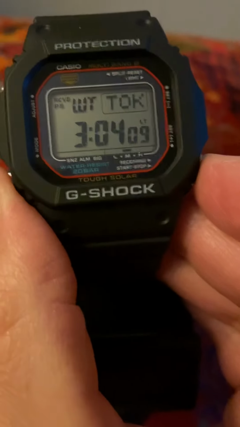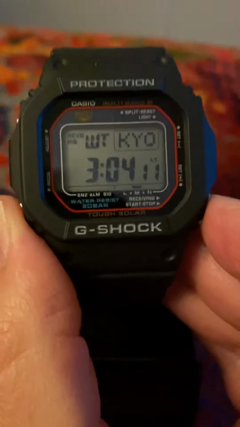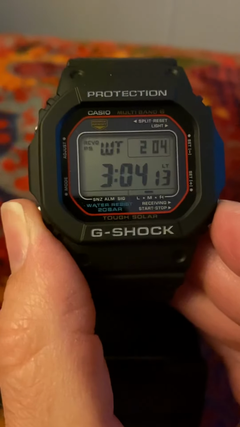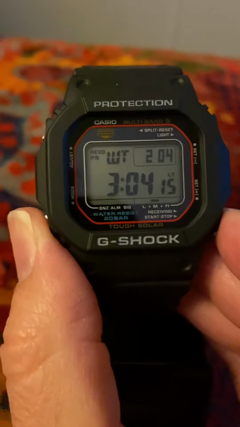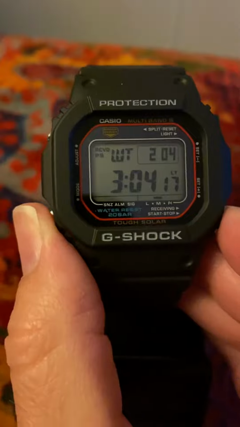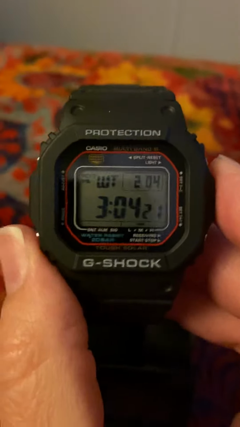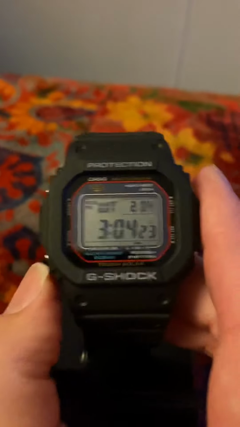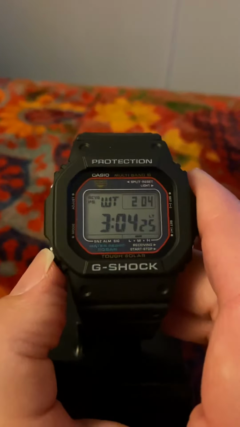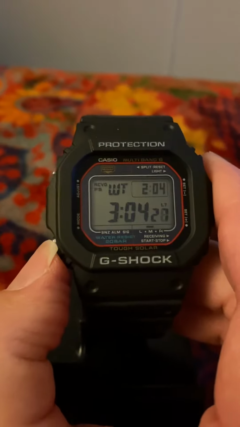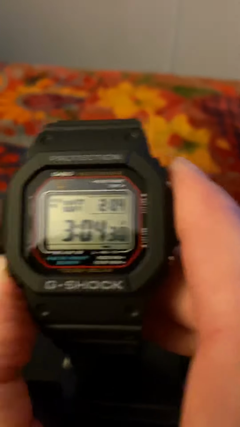So there's 5 different world times that you can have. That's kind of like the Casio Royale. You can have on that one 4 world times preset, and you just scroll through them with this bottom right hand button on there. It gives you a quick display of different time zones through the world, so it's kind of similar to that.